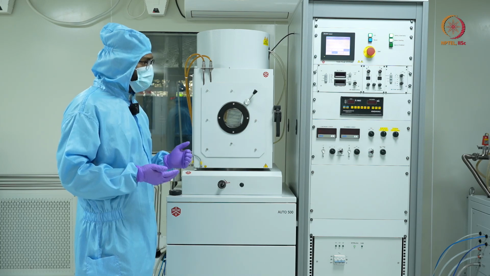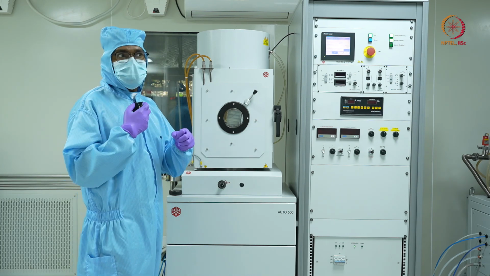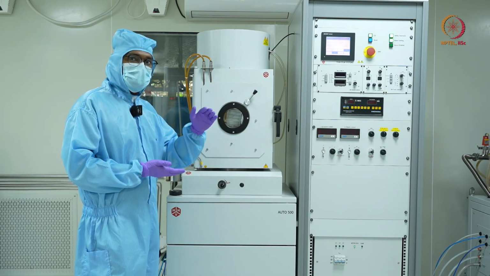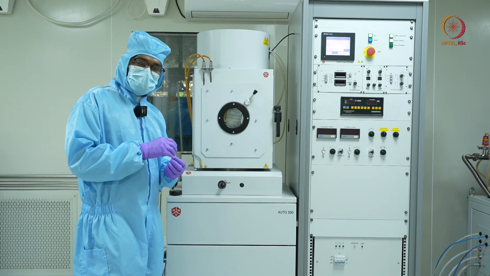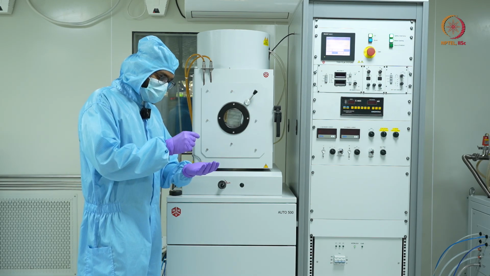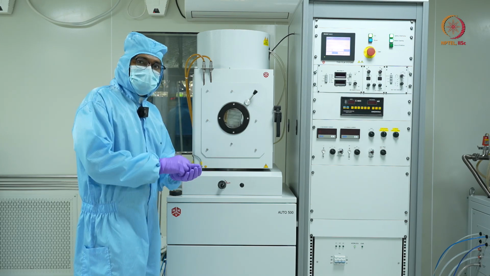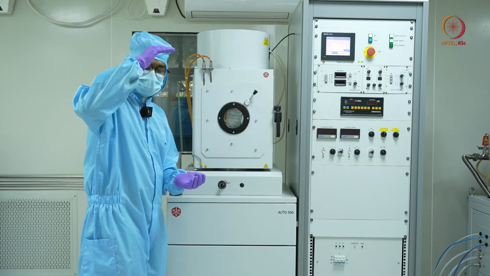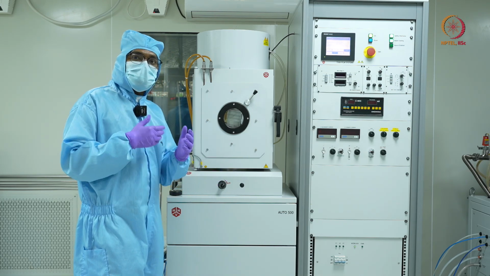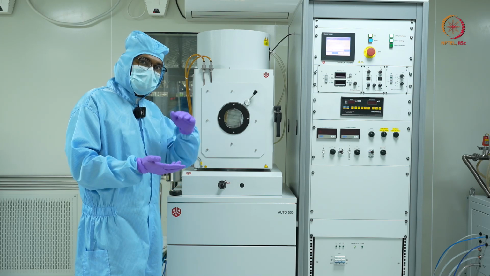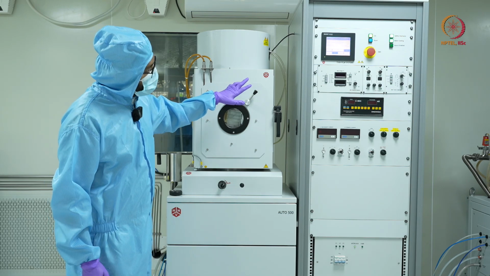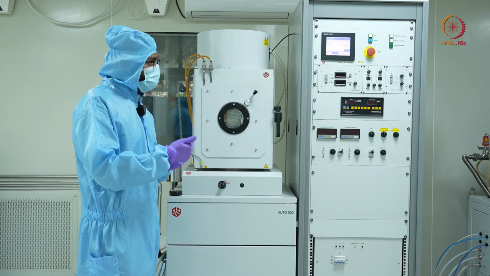As we have already discussed, when a sufficient vacuum is reached, the mean free path of the particles increases, which means that the particles coming out from your source will reach your substrate with minimum collisions. This ensures that there is enough kinetic energy left with the particles when they are about to be deposited on your sample. Now, since the vacuum has been reached, we will turn on the e-beam.